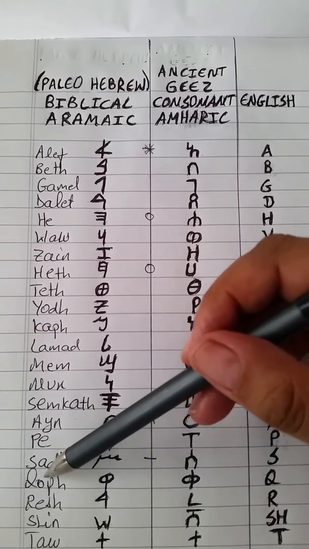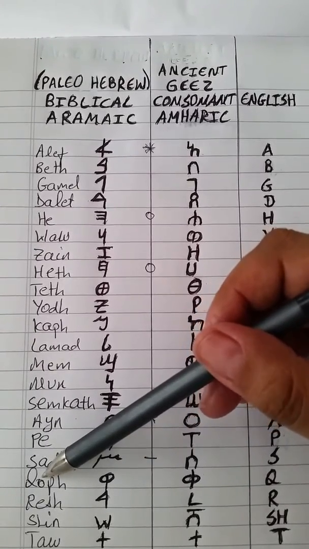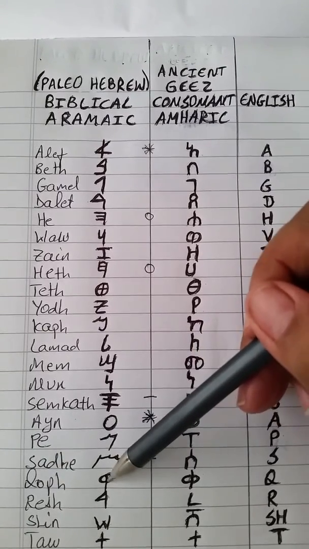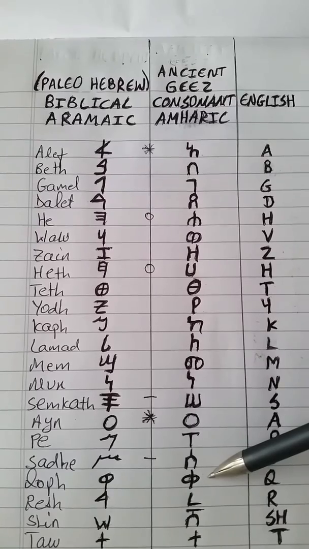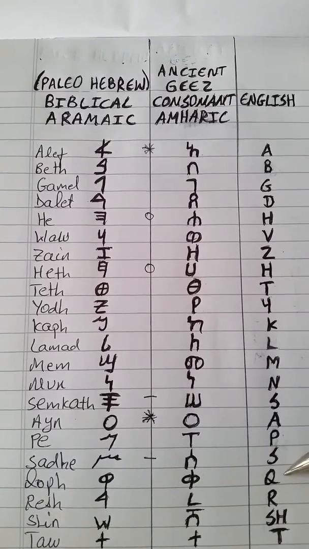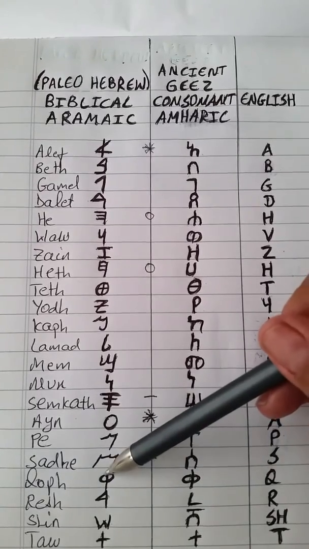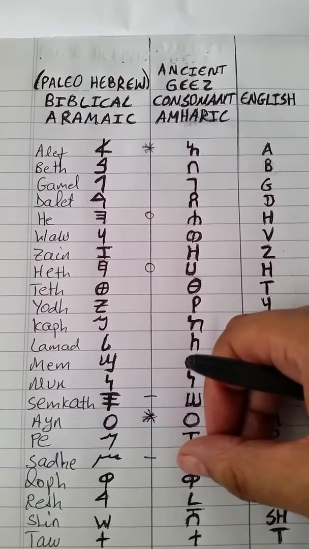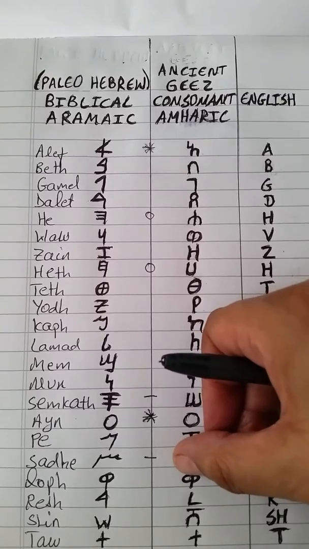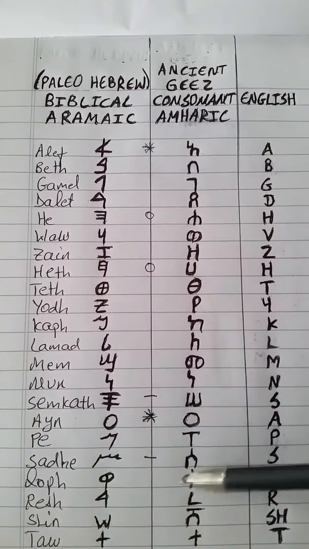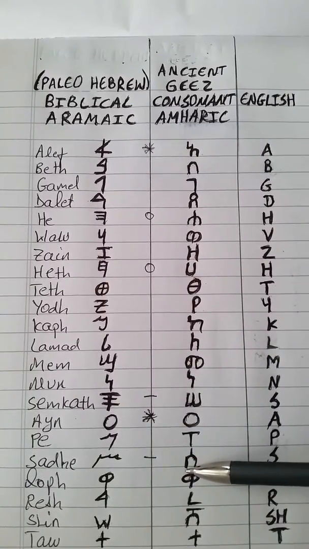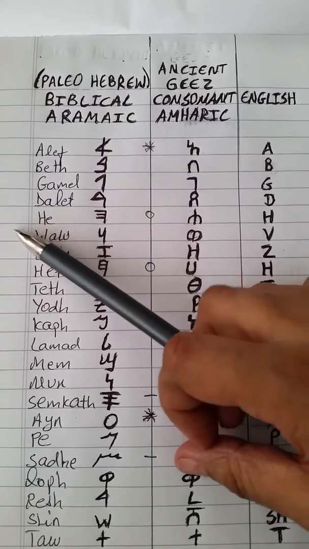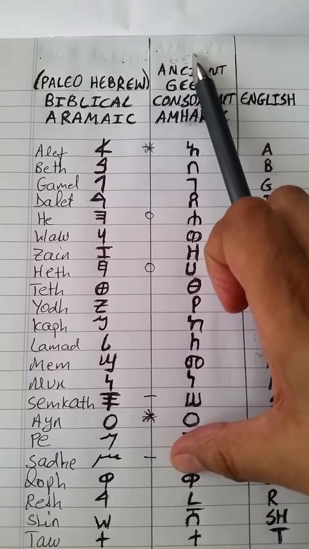And the next one is Qaf, which is represented by the sign Ka in Amharic or Ge'ez, Q in English. As you can see, the Qaf of the Aramaic and the Ka of the Amharic is similar. If you take off the upper one like that, it becomes similar. It's the same without this. Do you see that?